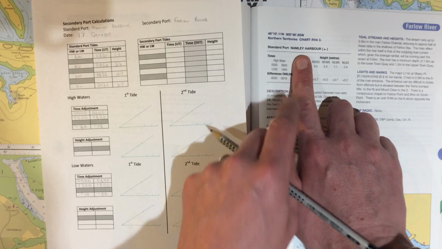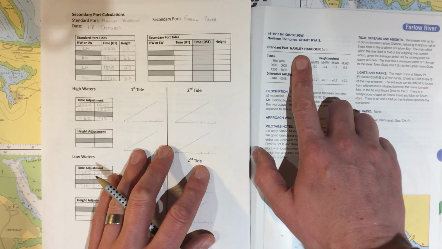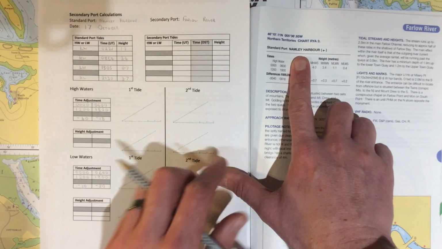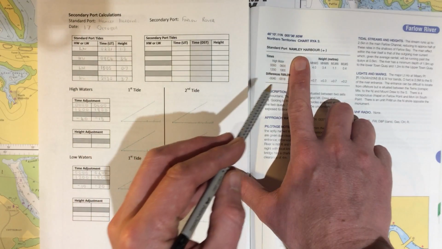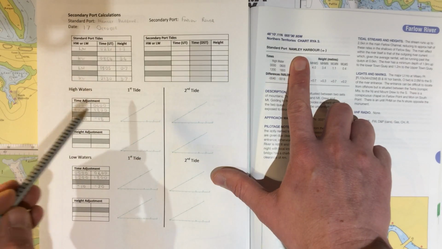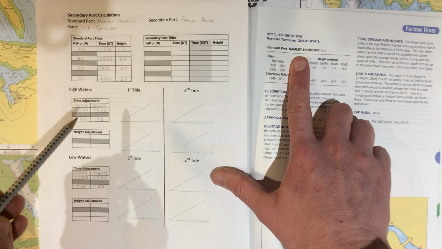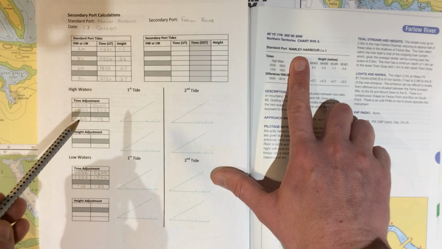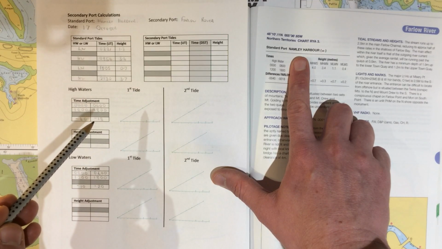However, what we want to do in most cases is find out the difference somewhere in between. And that's what we've got today. So the first thing I'd like you to do is to copy this adjustment information here onto your sheet so you have it for reference. So here at midday and midnight, the difference is 40 minutes earlier, and at 6 in the morning and 6 in the evening, it's 18 minutes earlier.